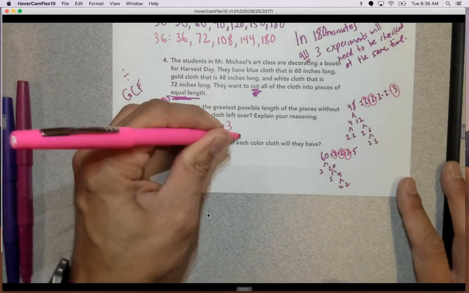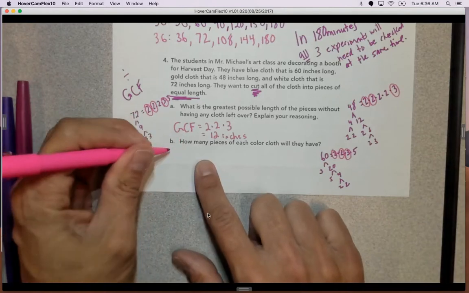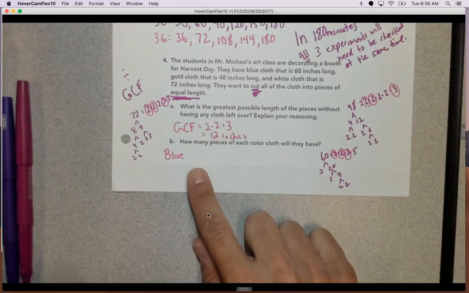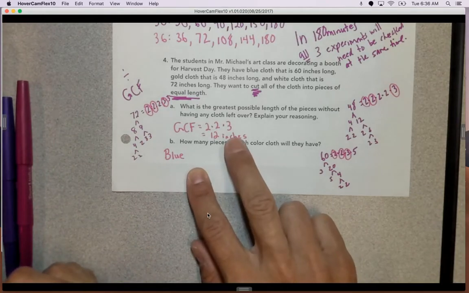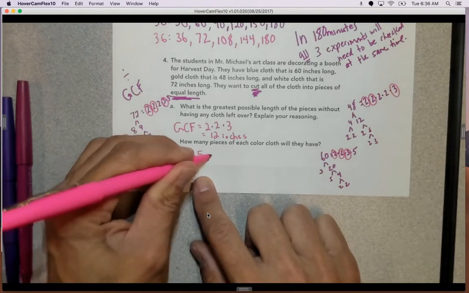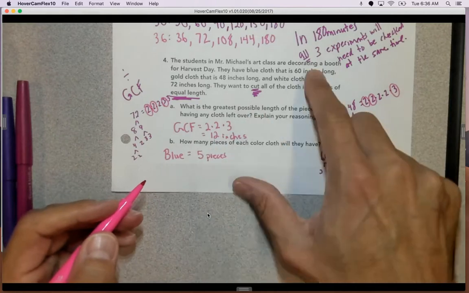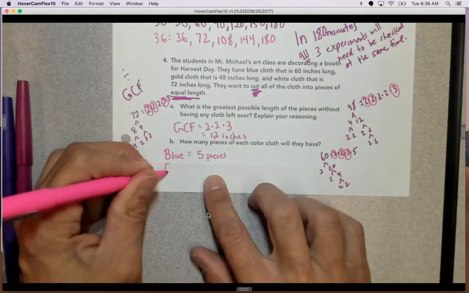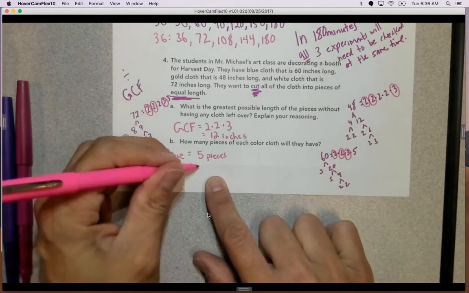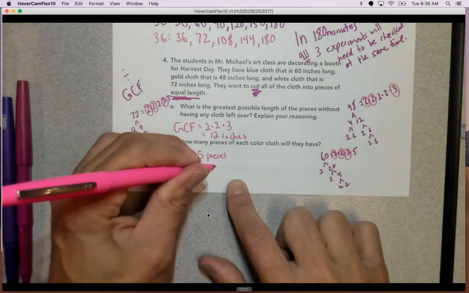Now, if they make 12-inch pieces, for the blue cloth, which I'm writing with a pink pen, if it's 12 inches, 60 divided by 12 is going to be 5 pieces. I get the factor pair that goes with 12 to get to 60. For the gold cloth, which is 48 inches long, 4 times 12 is 48, so they would have 4 pieces of the gold cloth.